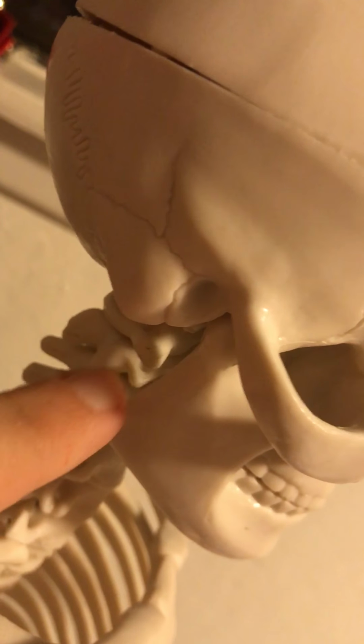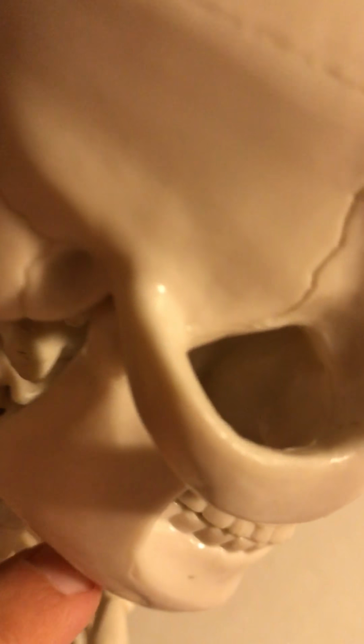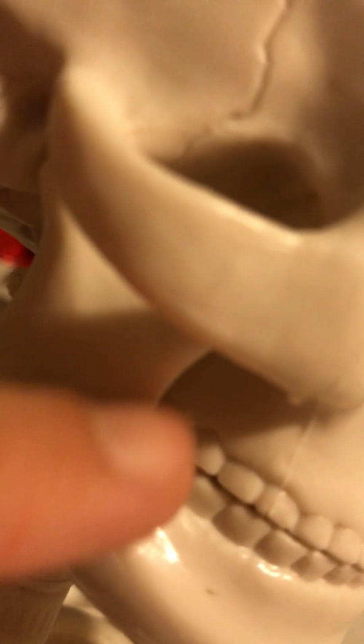We have the ramus. This is the ramus of the mandible, mandibular angle. We have the condylar process up here, and the coronoid process up in here, up there. And then this is the mandibular notch right there.